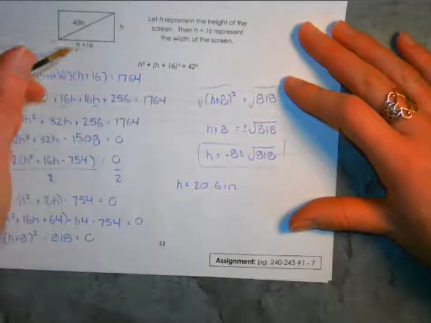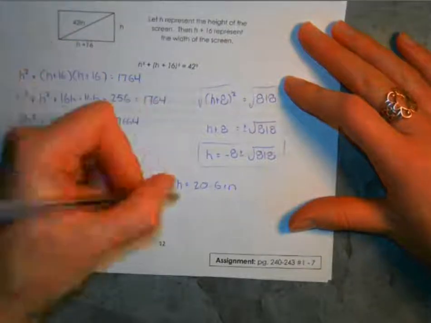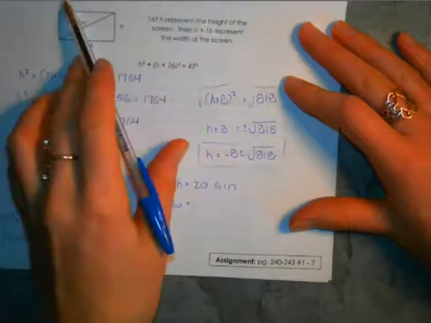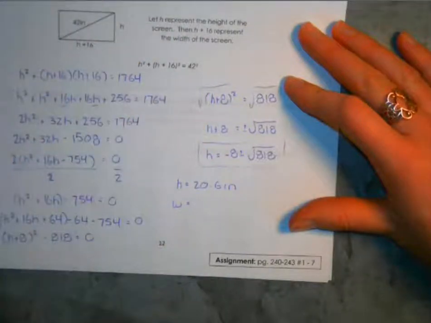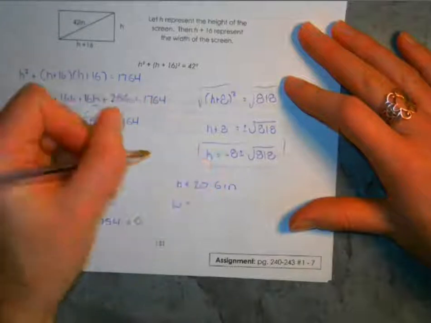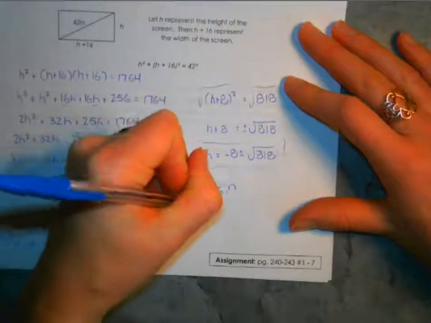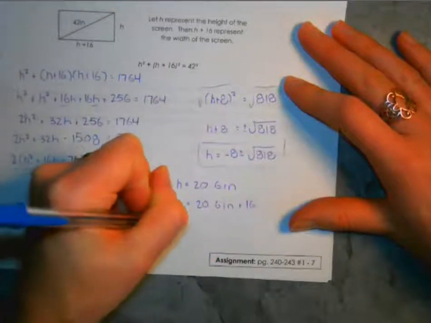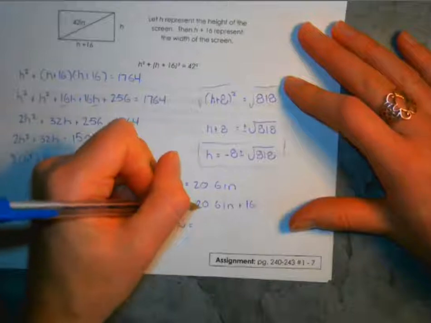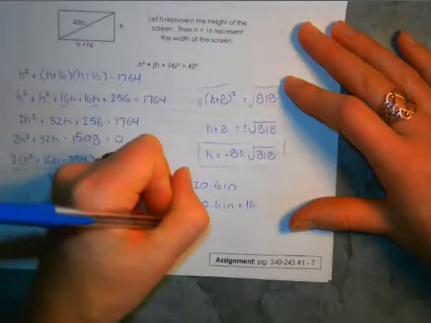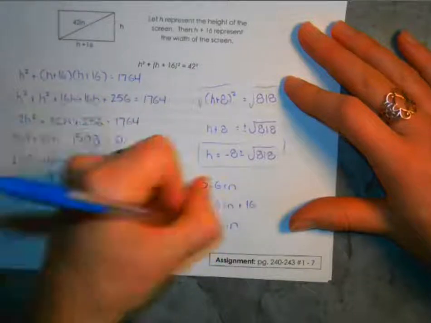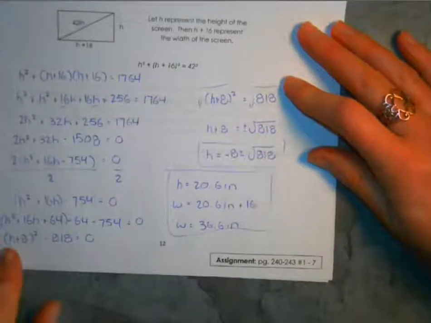And then if we're solving for the width here, I can't remember if they measured it as width or length. Whatever. Anyways, so the width is going to be h plus 16. So 20.6 inches plus 16 gives us a width of 36.6 inches. And so those are our two values.